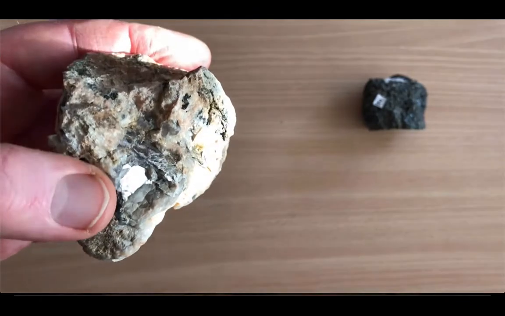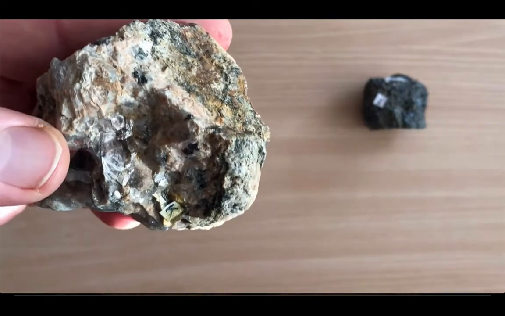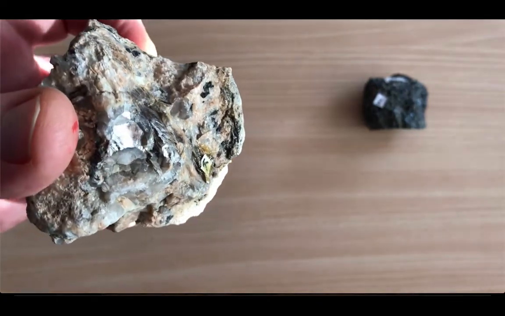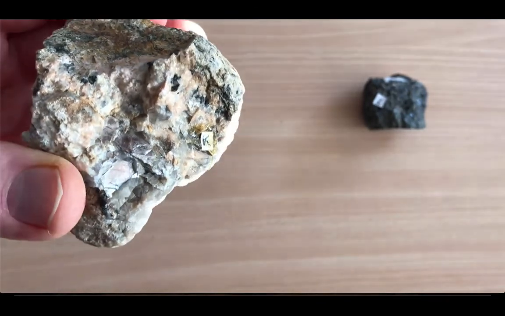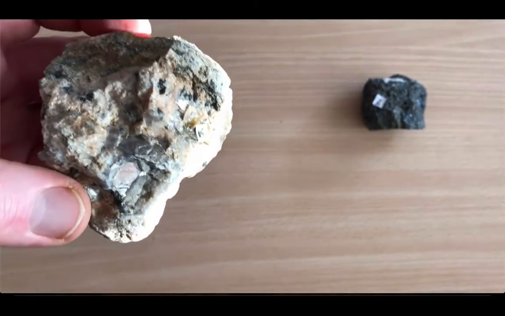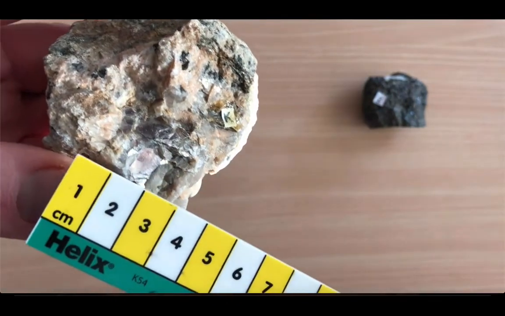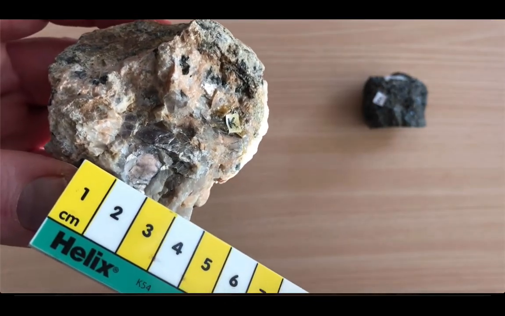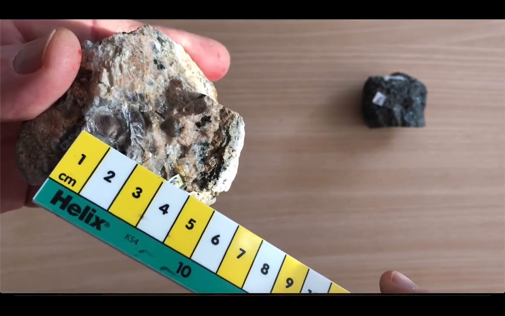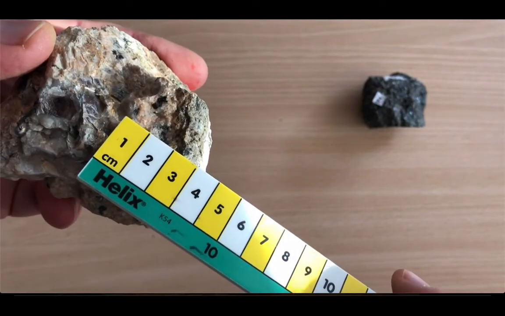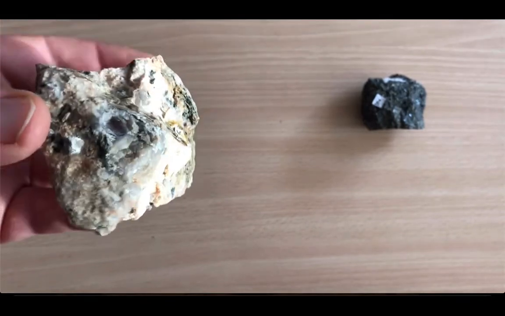Very distinctively, there are crystals here of a silvery mineral that's grown in these flat, very reflective, sort of flaky crystals. If we look at the size of these crystals, they are well over a centimetre across. This rock is extremely coarse-grained.